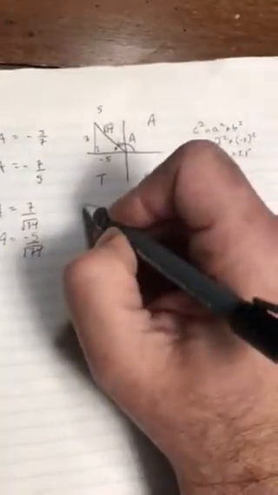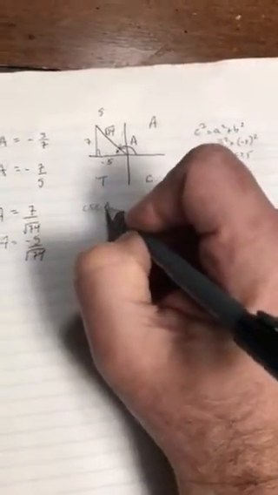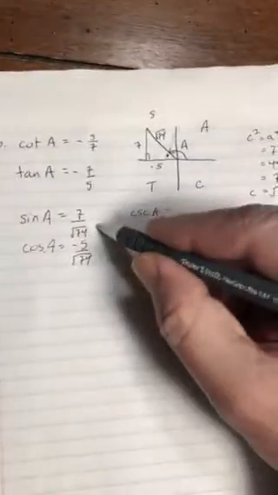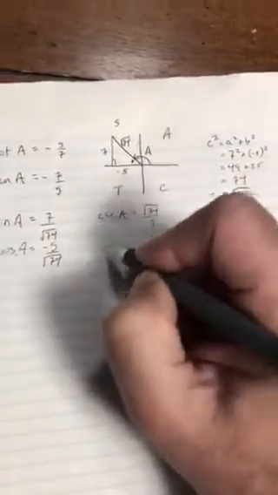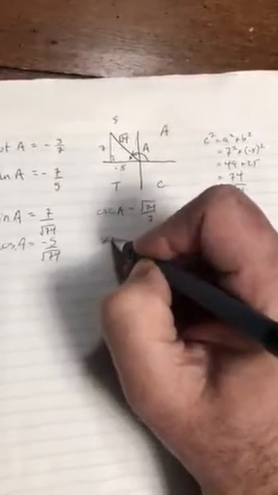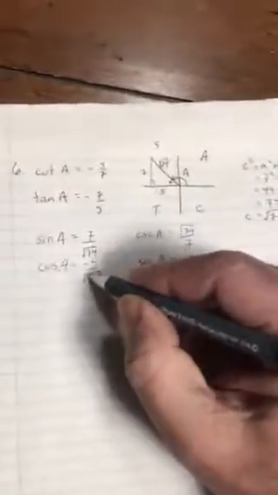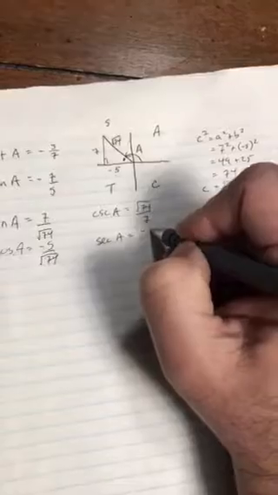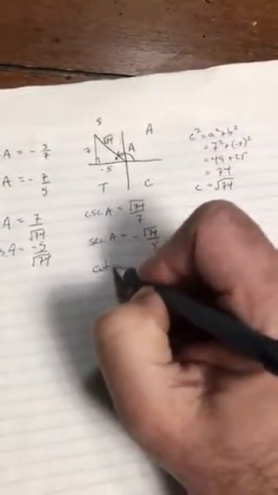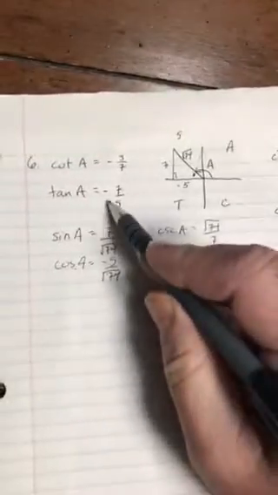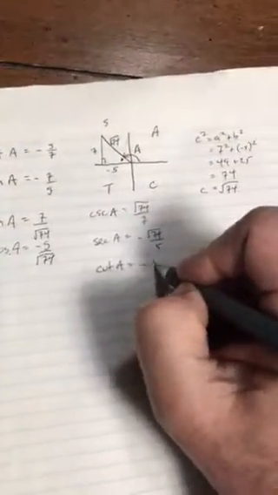We've already got tan. So we go right to cosecant, which is the reciprocal of this sine one. We go to secant, which is the reciprocal of cosine. And cotan is a reciprocal of tan, which we had in the first place anyway. I guess we already knew that one. So tan was one of our answers.